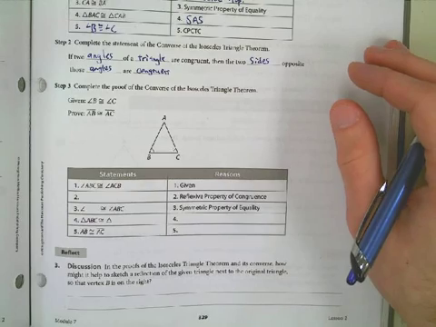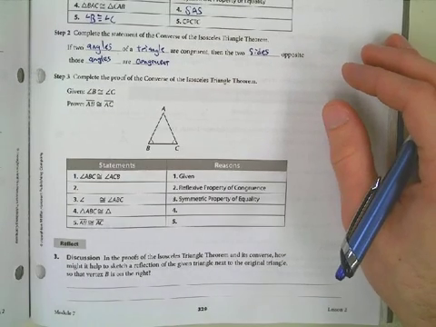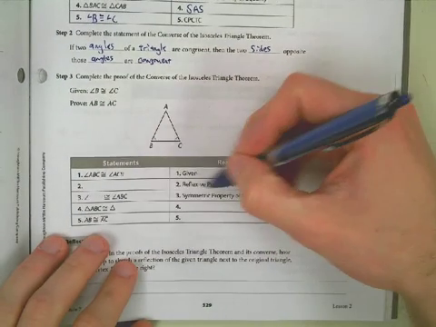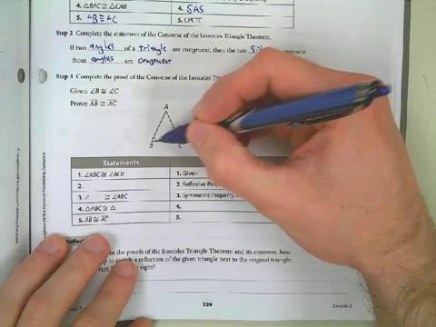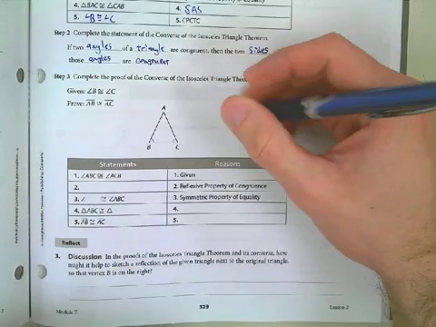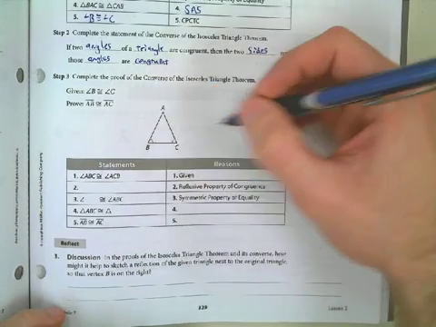Okay, and so then we have some sort of reflexive property here. Well, if we already have these two angles congruent, we could say that BC must be congruent to BC, right? Because BC has to be congruent to itself there.